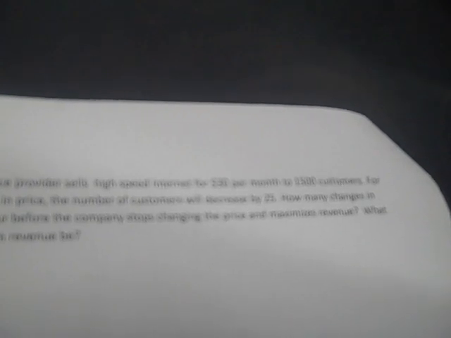Okay, number 6. This is going to be the hard one, probably. An internet service provider sells high-speed internet for $30 per month to 1,500 customers. For each $1 increase in price, the number of customers will decrease by 25.